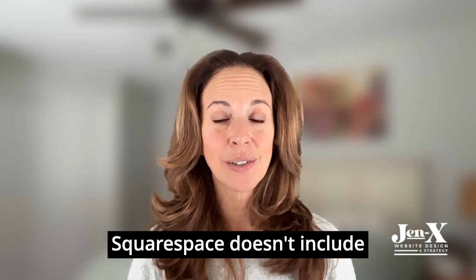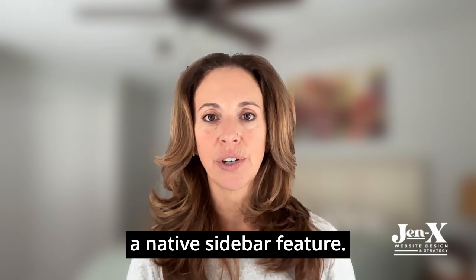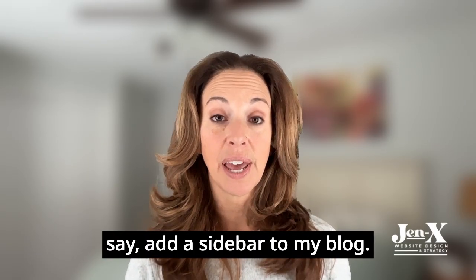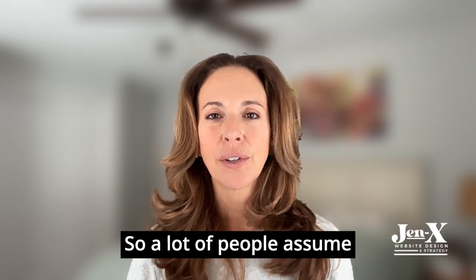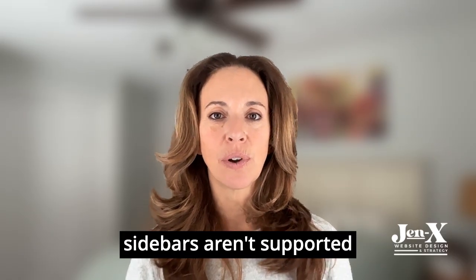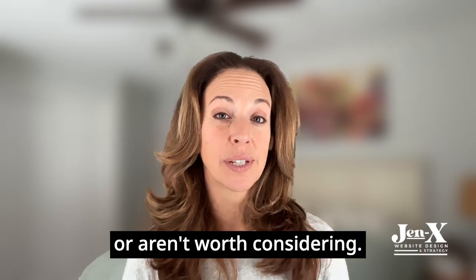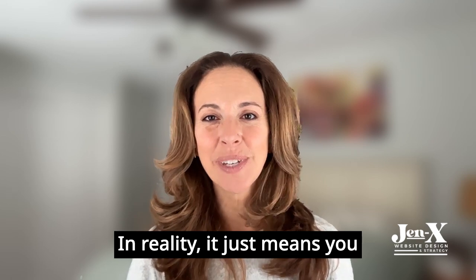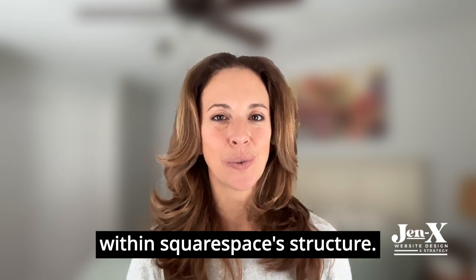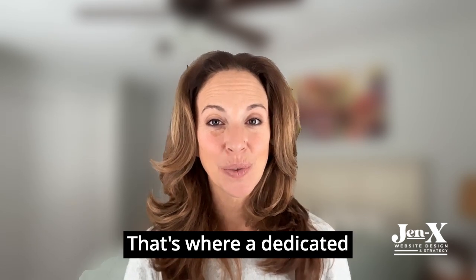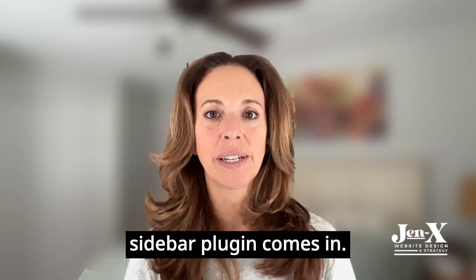Squarespace doesn't include a native sidebar feature. There's no built-in option to say, add a sidebar to my blog. So a lot of people assume sidebars aren't supported or aren't worth considering. In reality, it just means you need a solution that works within Squarespace's structure. That's where a dedicated sidebar plugin comes in.